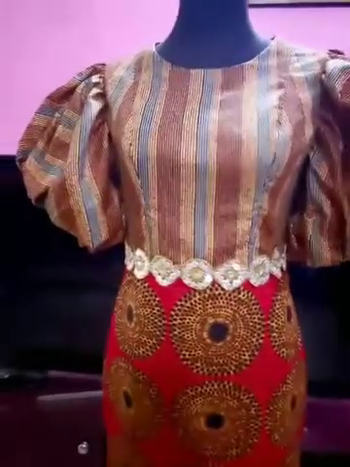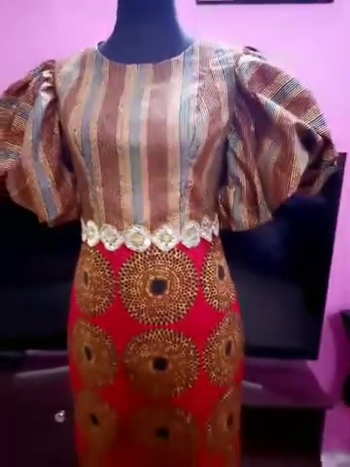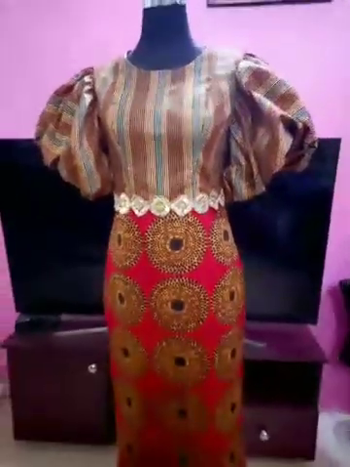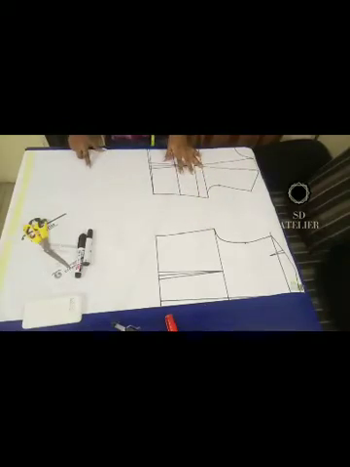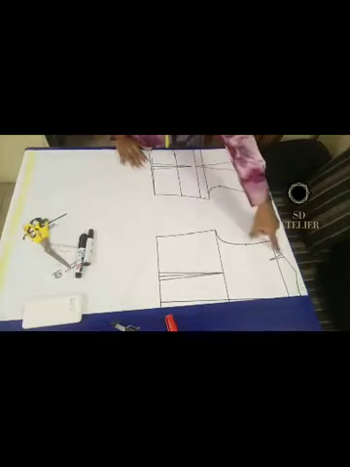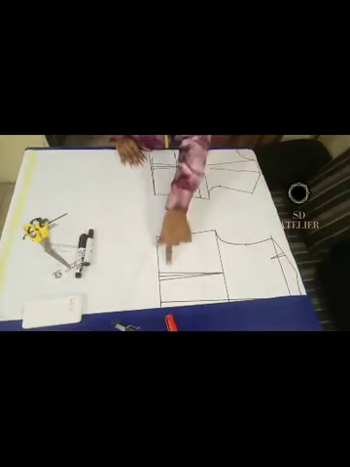In today's tutorial, we're going to draft this beautiful dress. Please stay tuned. To start, I will be using the bodice block. I'll leave the link in the description below. So I've traced out my bodice block.